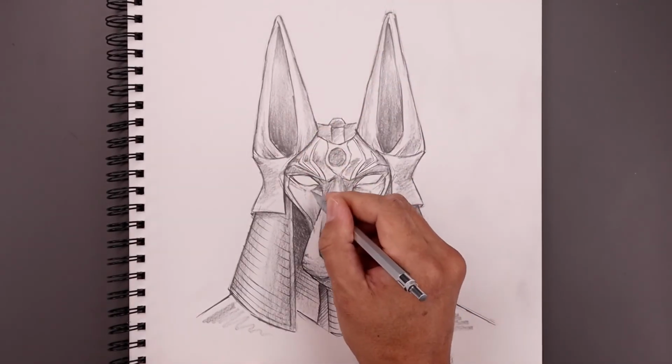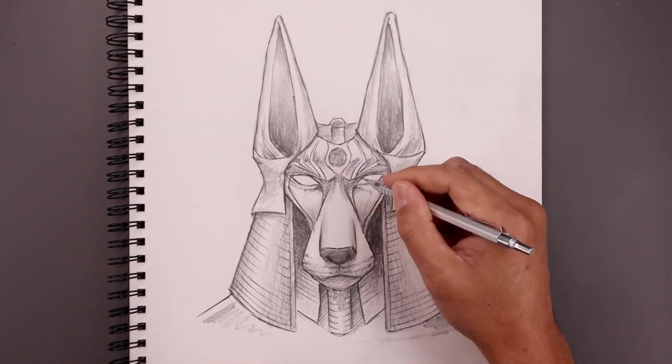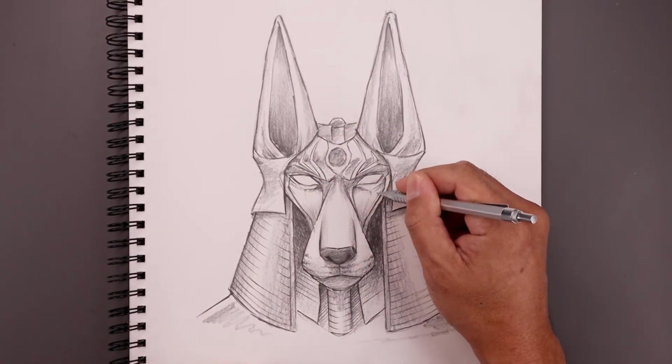Now I'm just going to go back in and just add some final touches to our drawing with some more details. Just adding some folds around the eyes.